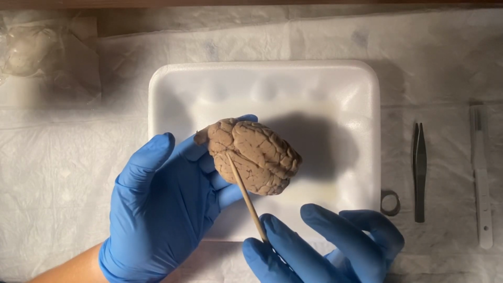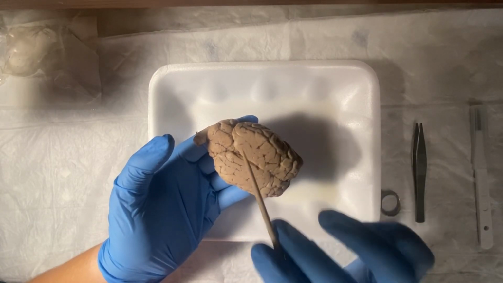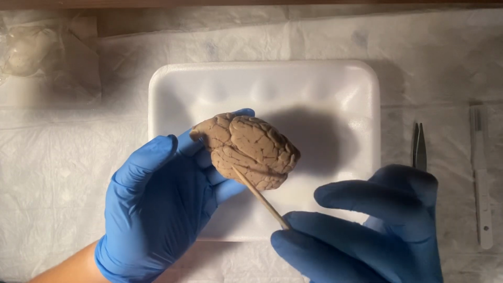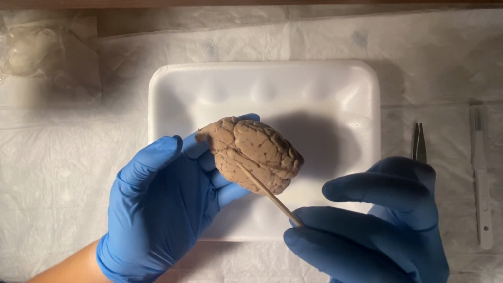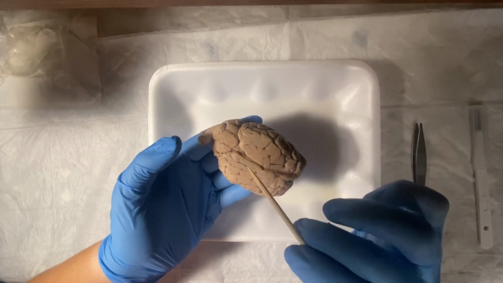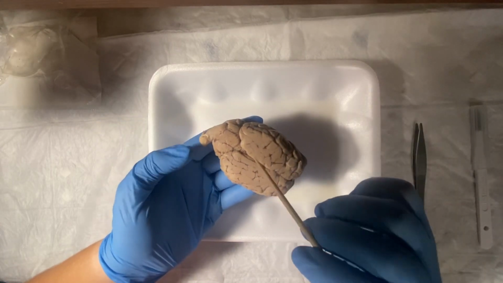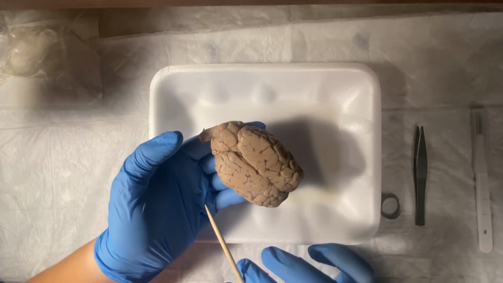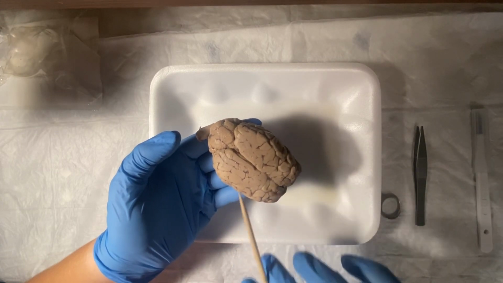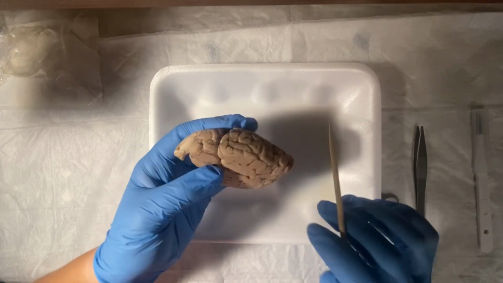And all the way behind that would be the occipital lobe. Oh my goodness, sorry about that. And that deals with vision, of course. And on the sides, we have the temporal lobes, and they deal with auditory processing.